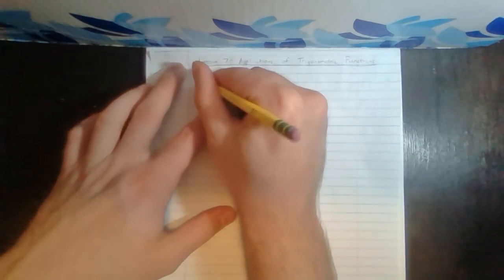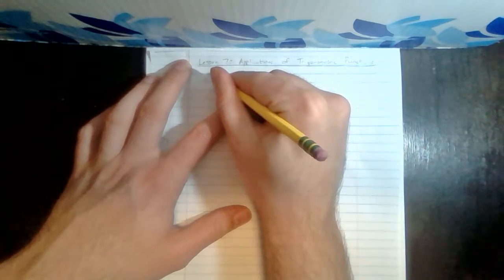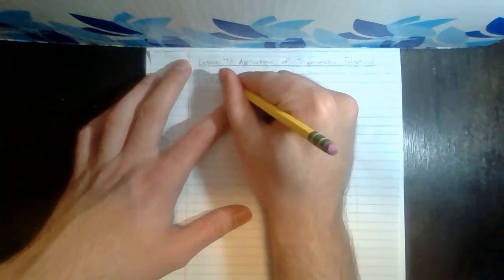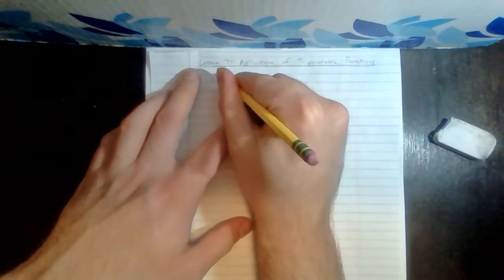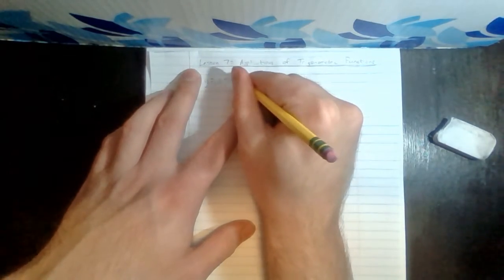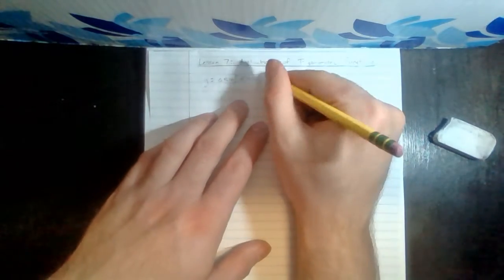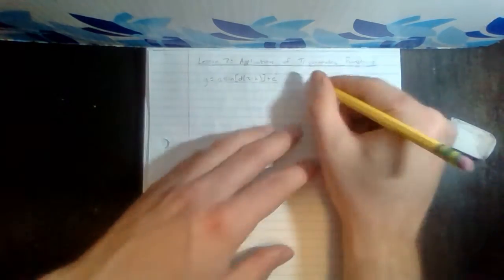Hello everyone, so this is going to be the 7th lesson of this trigonometric functions unit, and we're just going to start to look at applications of these trigonometric functions and how we can use them to solve some real life problems. Just a refresher, our general equations have these four coefficients, A, D, H, and C.